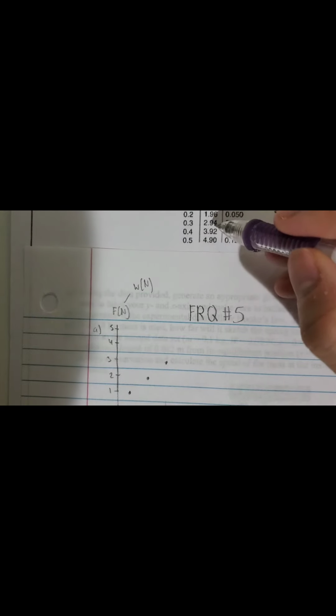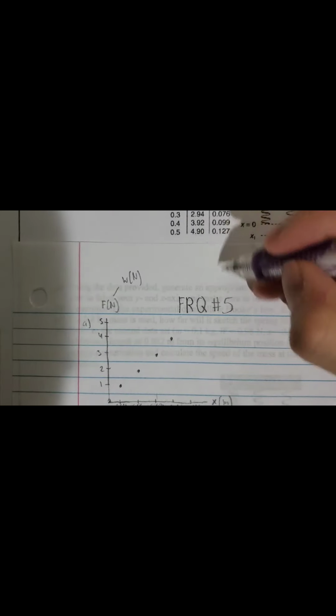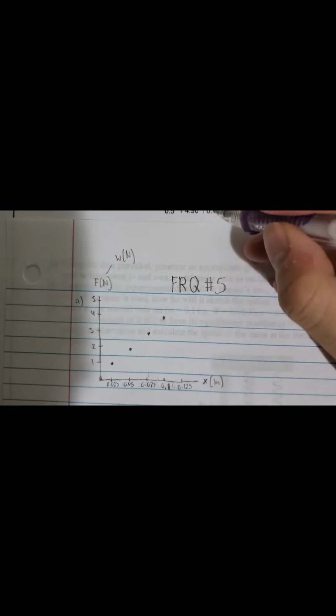My next point is 0.099, and my y is 3.92, so just below 4 and just to the left of 0.1, so right about here. And my last point is 0.127, just to the right of my last coordinate here, and 4.9 is my y, so just below 5. Should be right here.